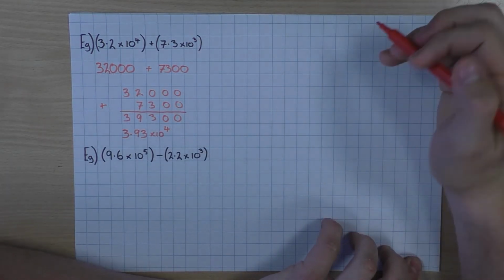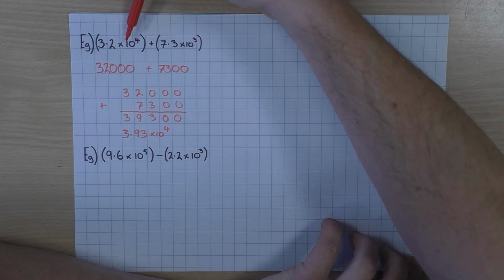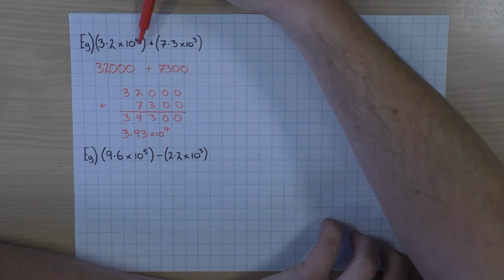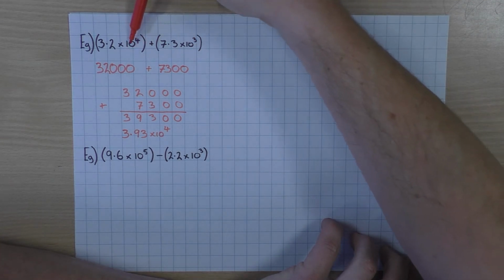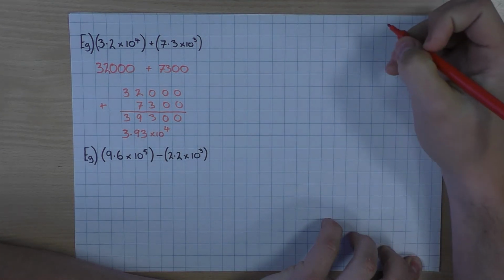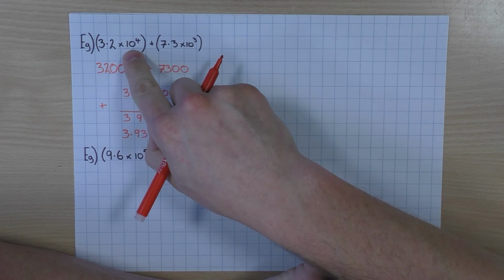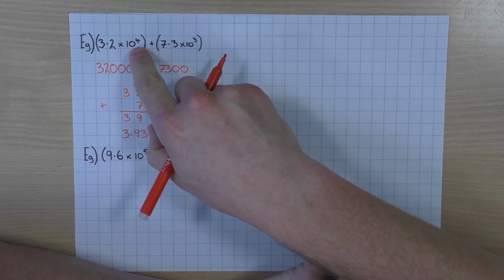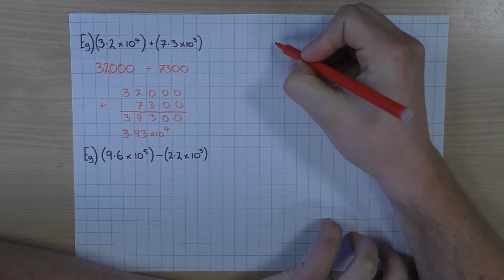This is another way. What you need to do is make the power of 10 the same. So 10 to the power of 4, 10 to the power of 3. Now the best way to do this is to pick the biggest power. In this case, it's 10 to the power of 4. That's bigger than that one. So I'm going to keep that one the same.